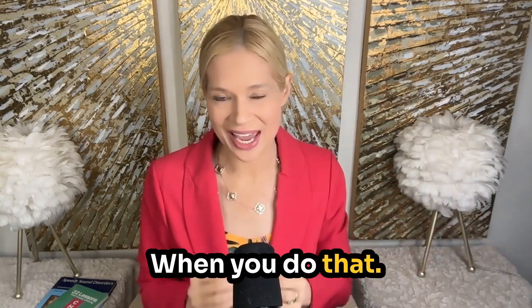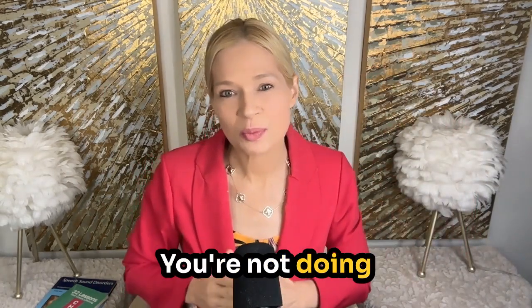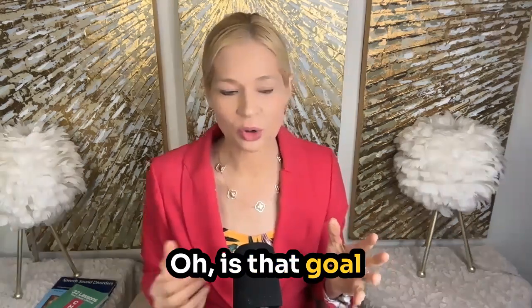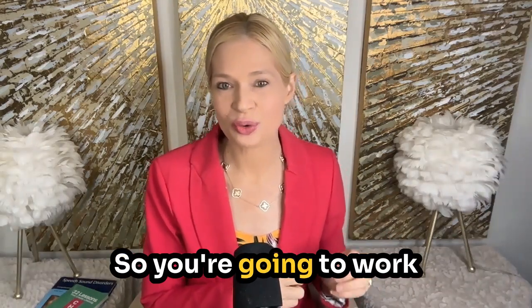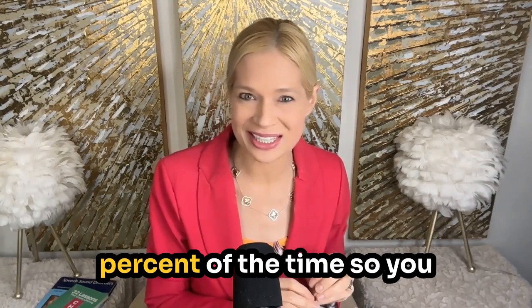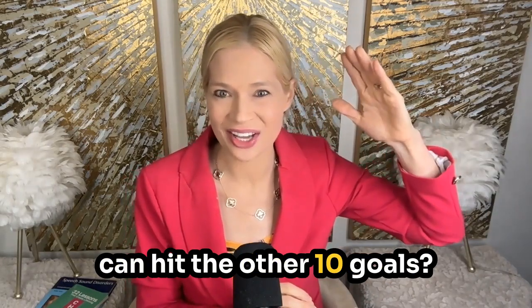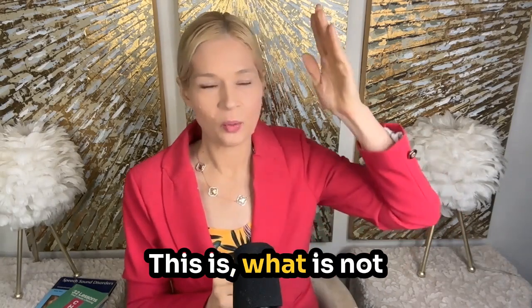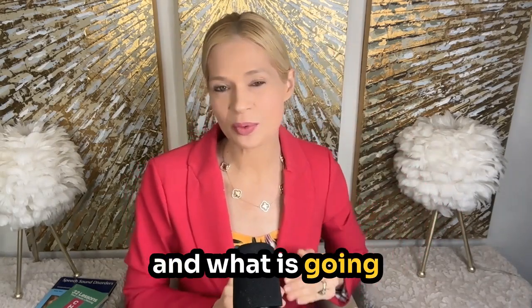When you do that, you're not doing what matters. This child has no symbolic way to communicate. Oh, is that goal number 11? So you're going to work on that less than 10% of the time so you can hit the other 10 goals? This is problematic. This is what is not moving the needle and what is going to move the needle.